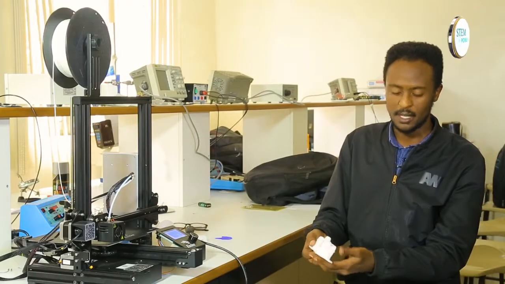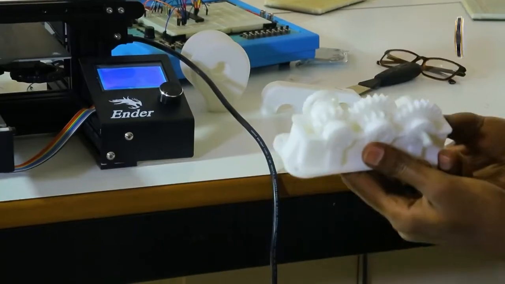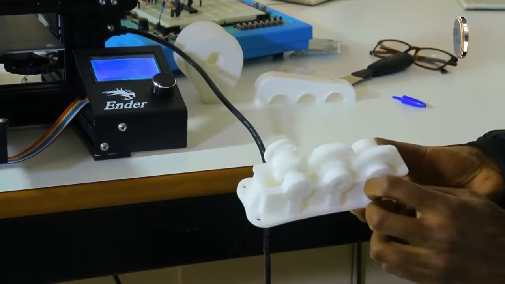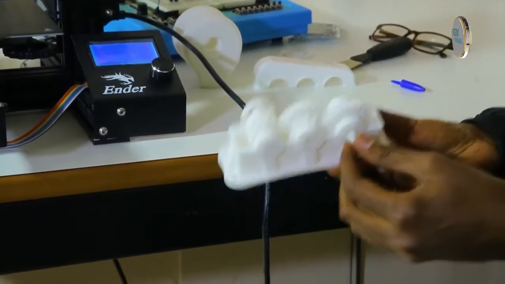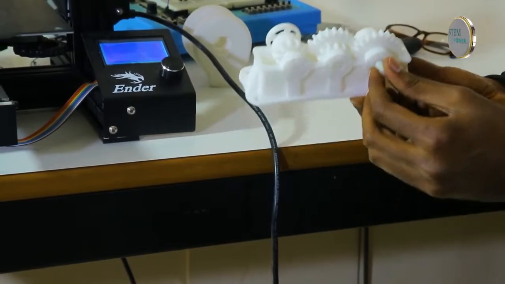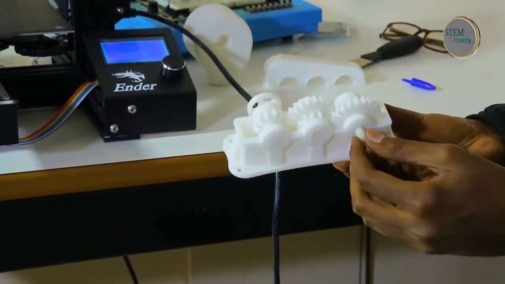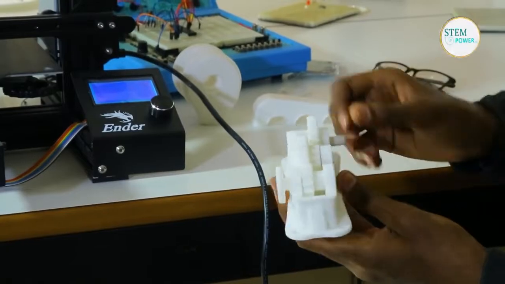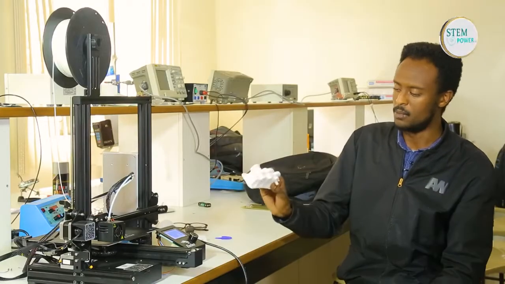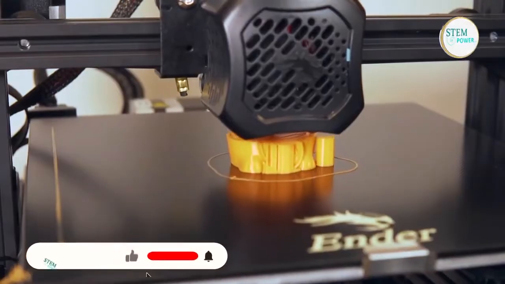We can also build assemblies of various components. This is, for example, a gearbox that we printed using this machine. For such assemblies, it requires the printing of the individual parts, part by part, and then assembling them using the required procedure. So we can build such complex shapes too.